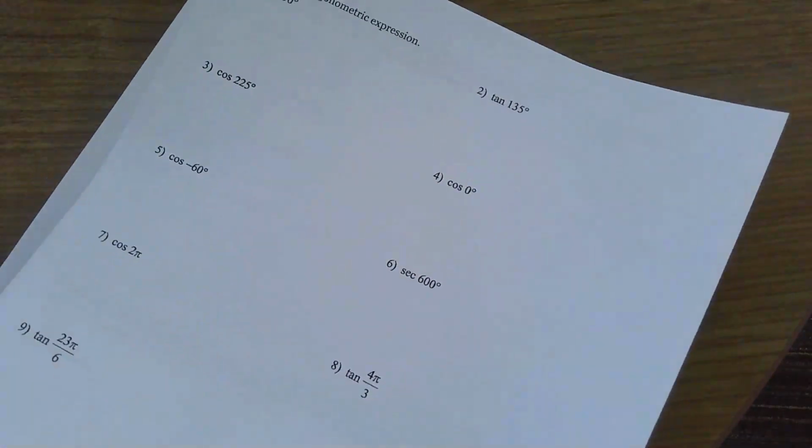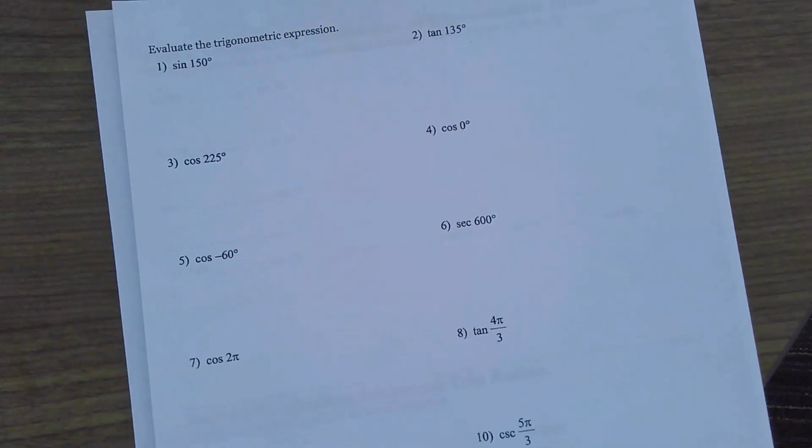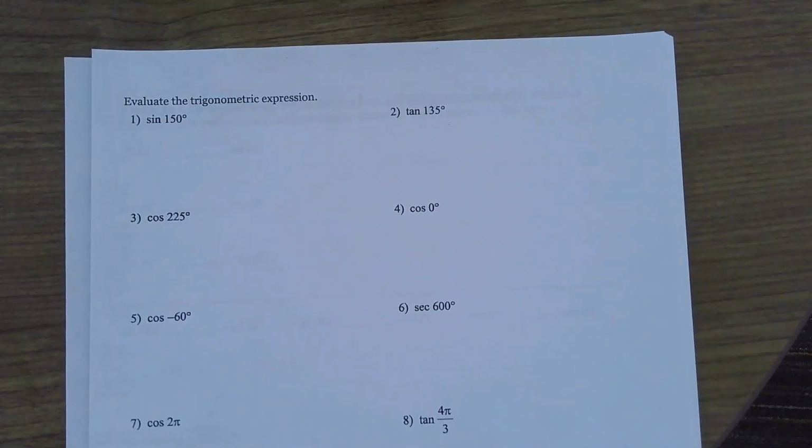By the way, your notes packet is stapled very weirdly. I don't know how that happened. So, all right, it doesn't really matter.